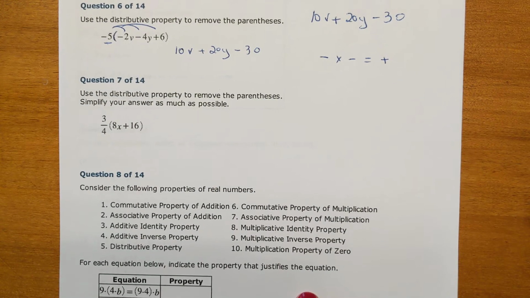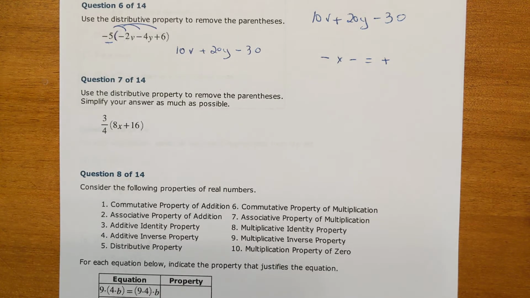Number 7, use the distributive property to remove the parentheses. Simplify your answer as much as possible. 3/4 times the quantity 8x plus 16.